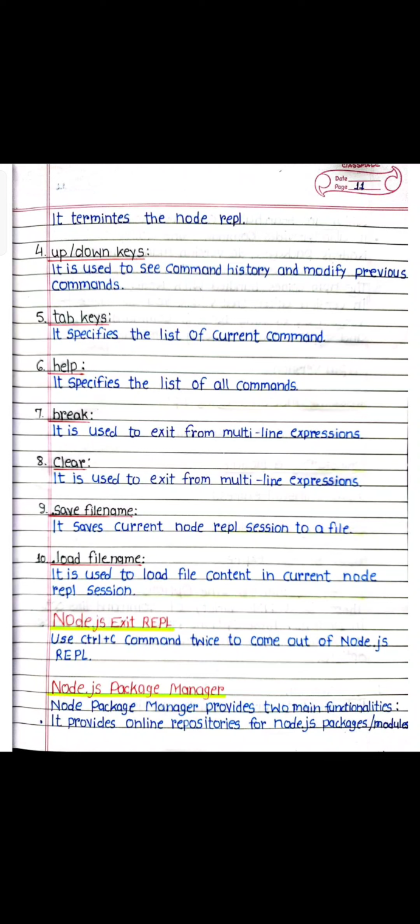.save filename: it saves the current Node REPL session to a file. .load filename: it is used to load file content in the current Node REPL session. Node.js exit REPL: use the Ctrl+C command twice to come out of the Node.js REPL.